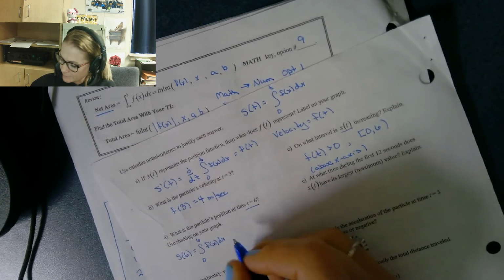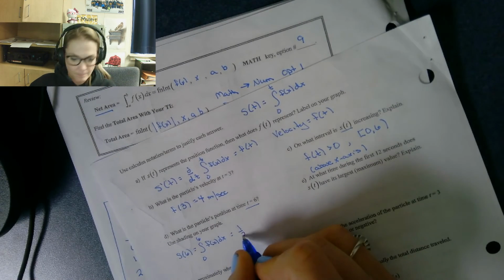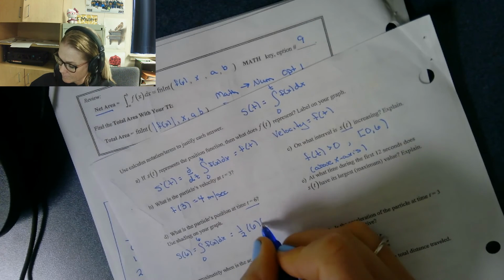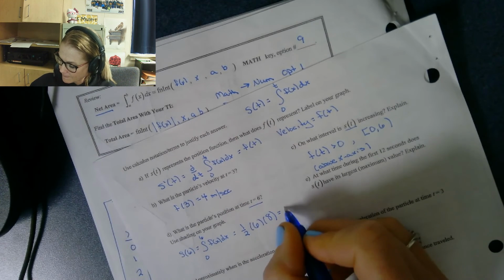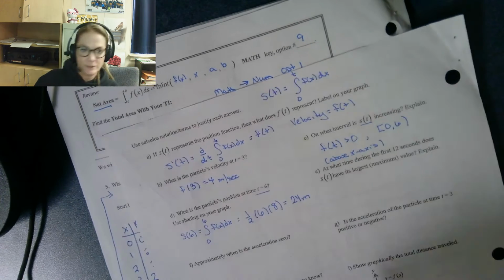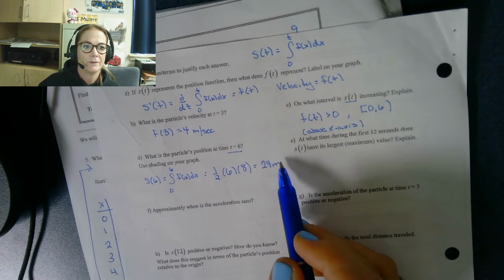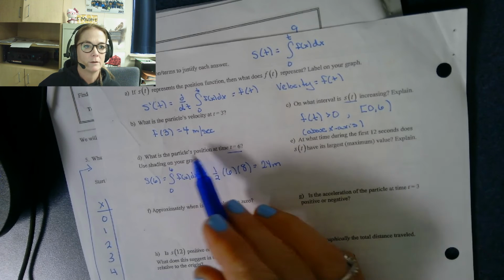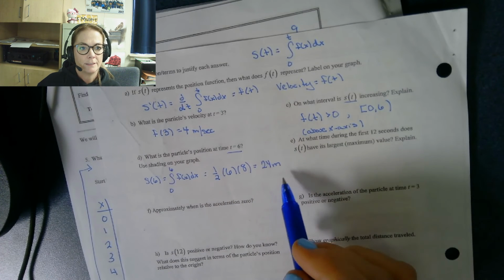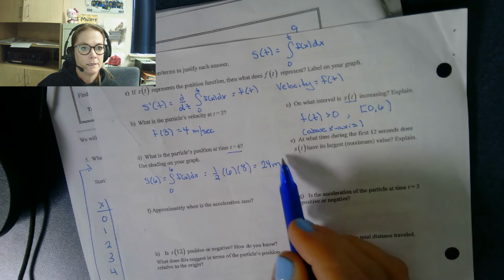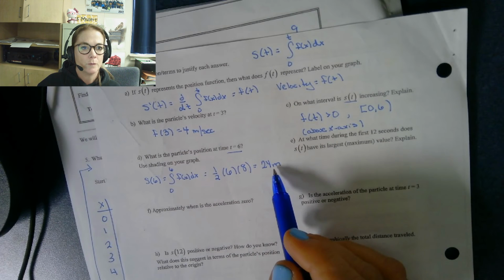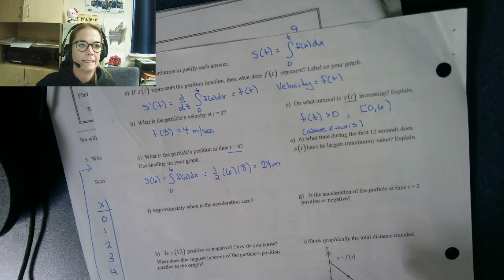And we can easily do that. Okay, so now you can see we have a context of the problem. This isn't meters squared because this is a particle's position. So that's 24 meters. Okay, so it would be 24 meters to the right, but not meters squared because we're talking about a linear measurement.